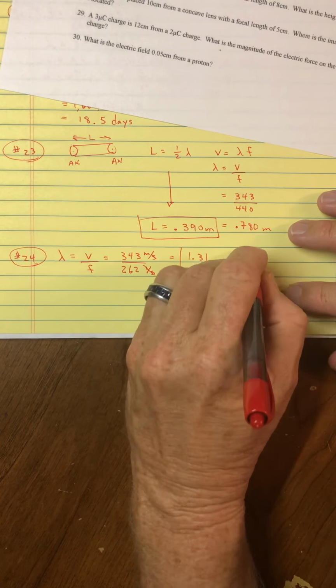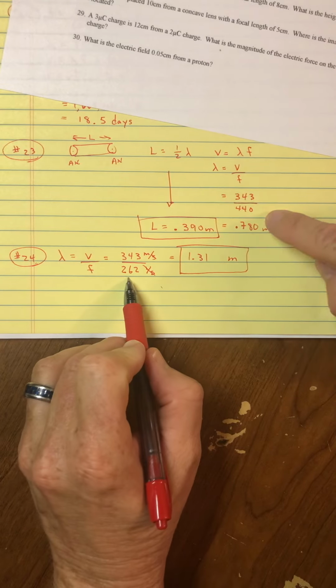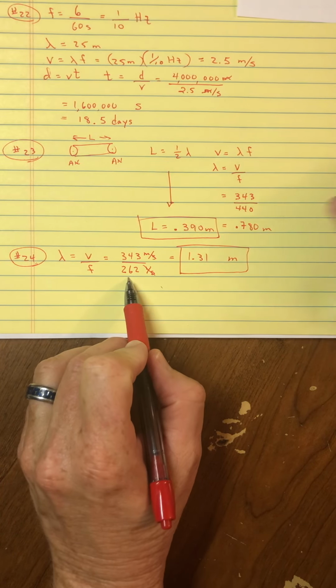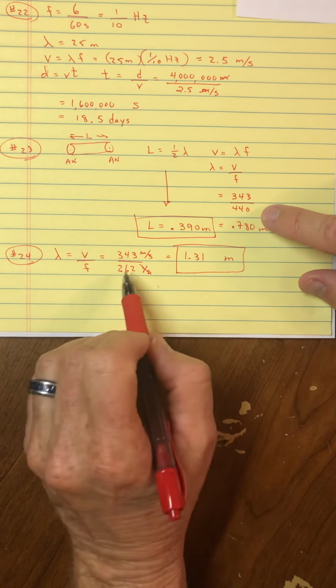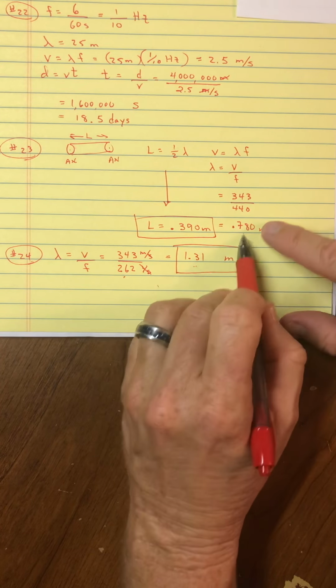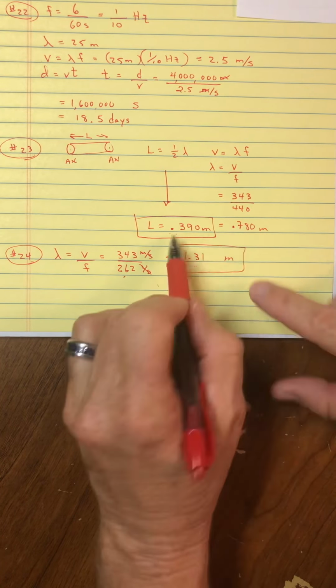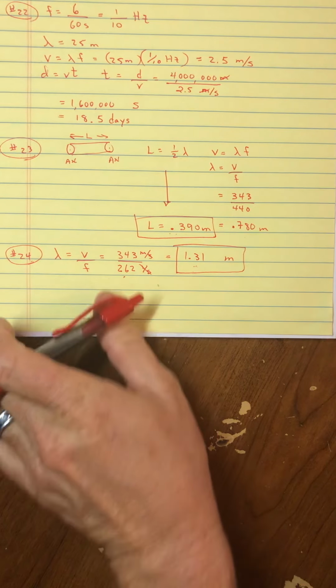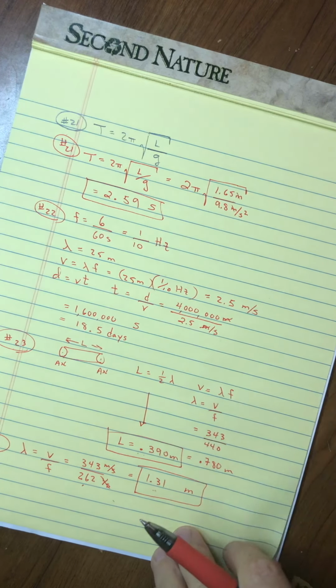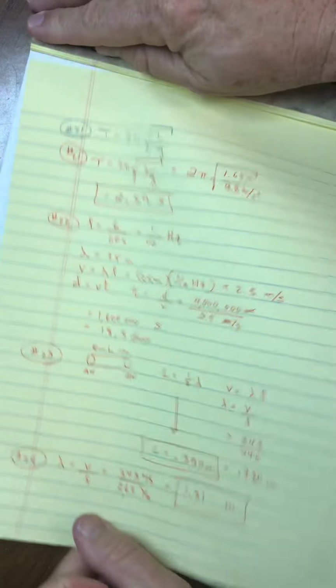1.31 meters. So a little lower frequency than the one before. Quite a bit lower, actually, which is why the wavelength is quite a bit bigger. And then, of course, the pipe's only half as big also. All right, so there's our, I think, our two on sound waves.